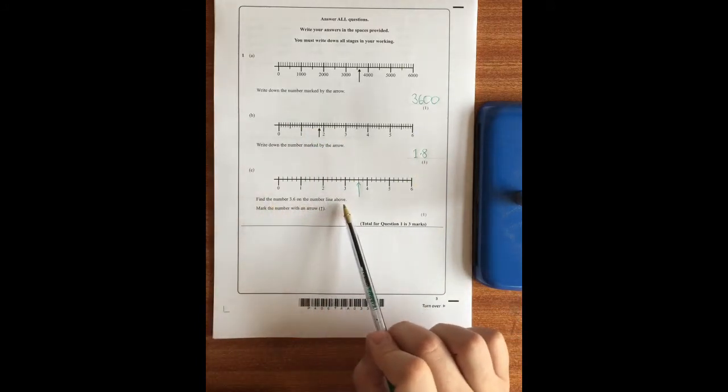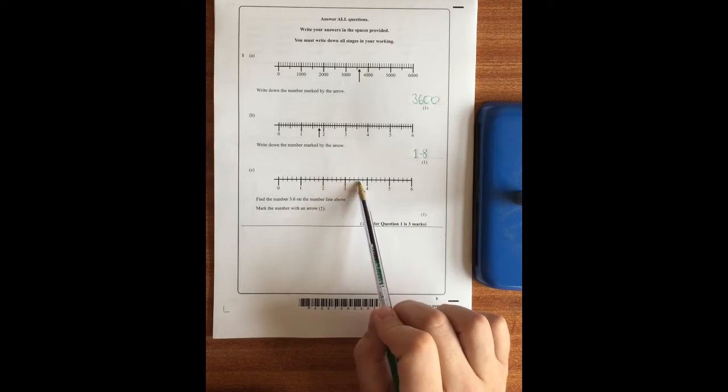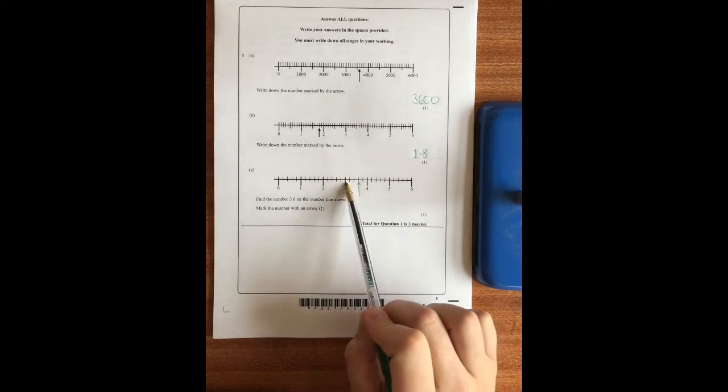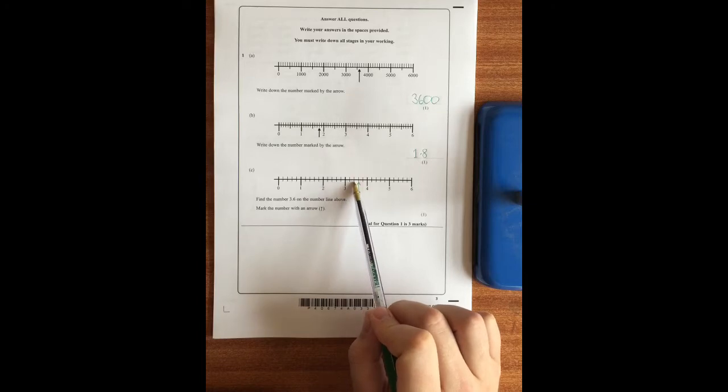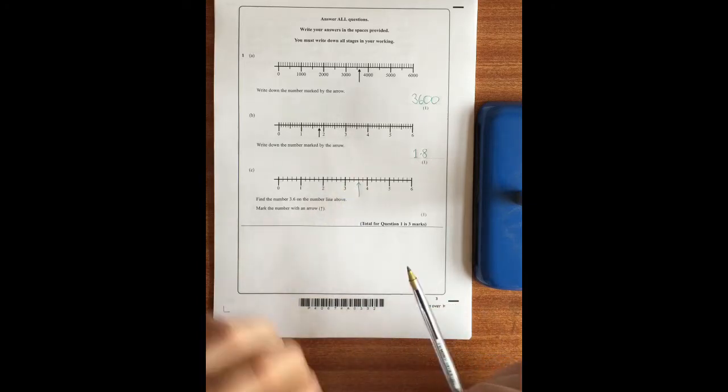Find the number 3.6 on the number line above. Here there are only 5 parts between each number, meaning that each part must be 0.2. So 3.2, 3.4, 3.6.